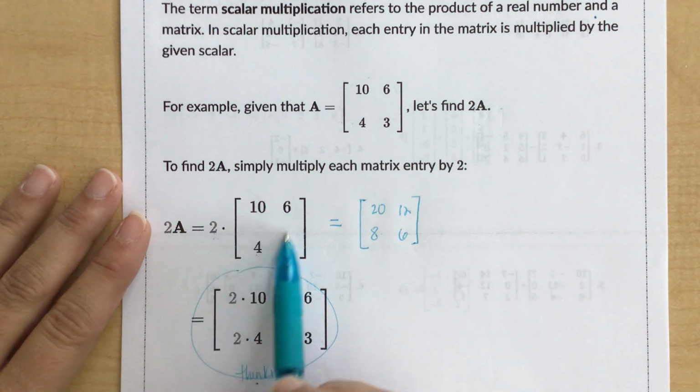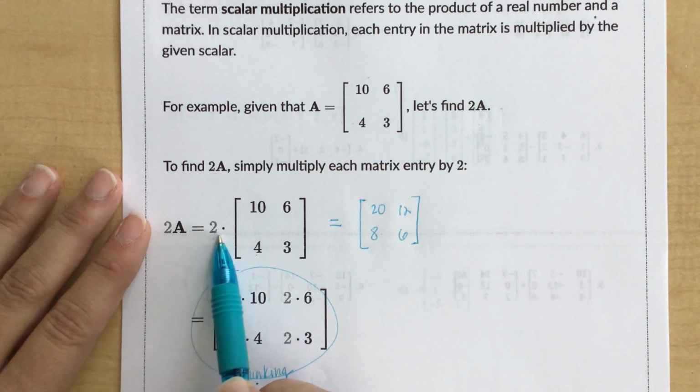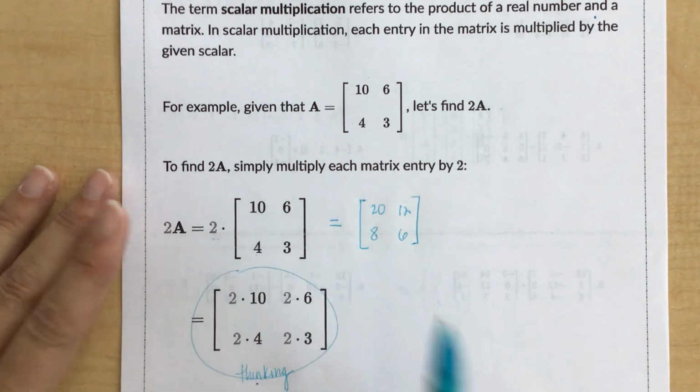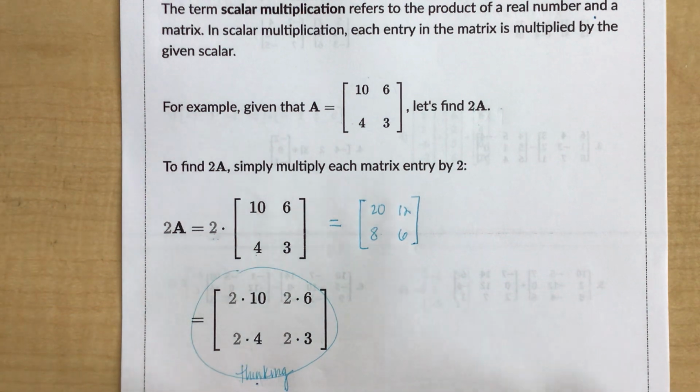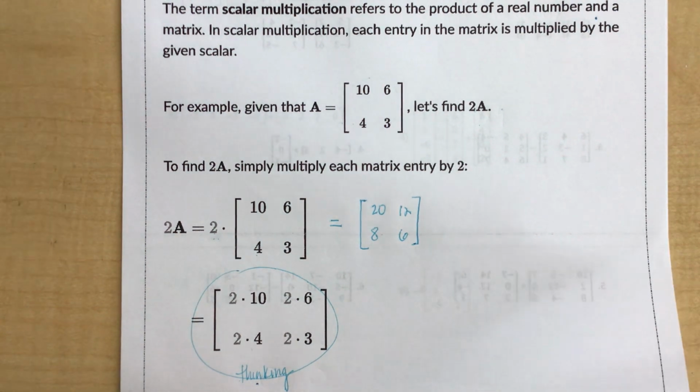Multiplying every number inside the matrix by the number that's outside the matrix. All right, so this is multiplication. Okay? All right, so let's look at some examples. So flip on over.